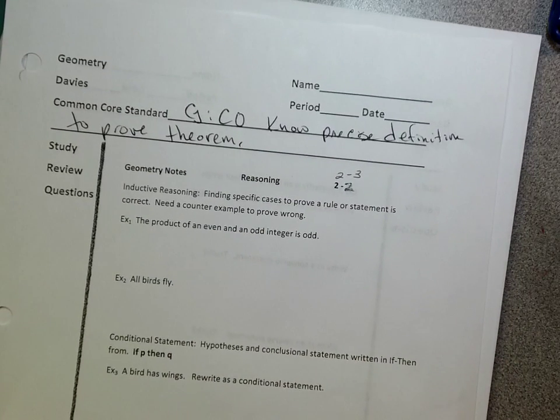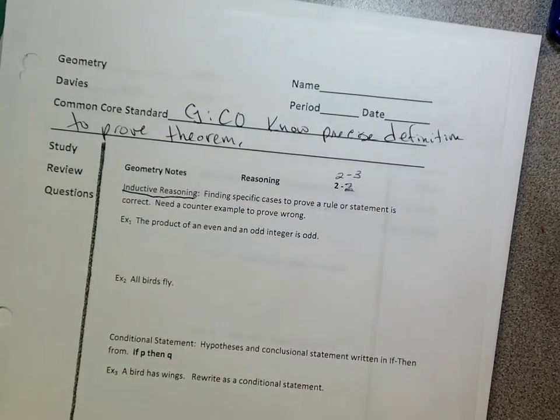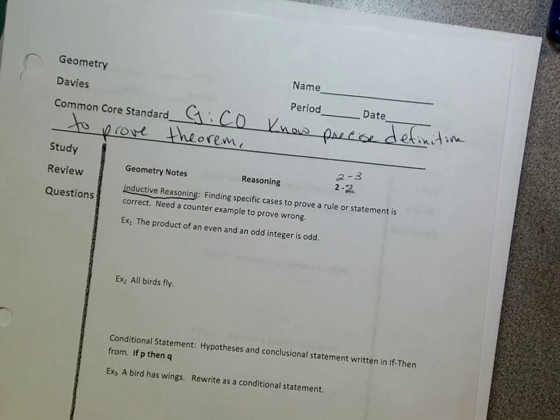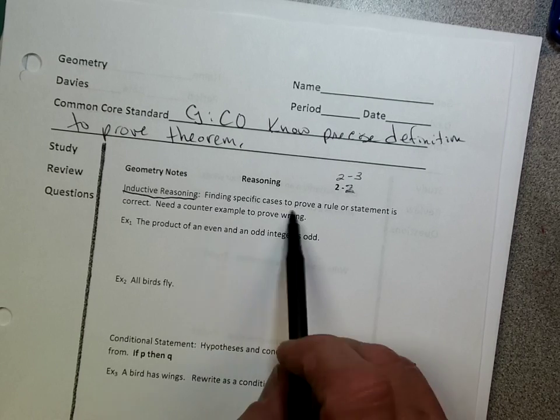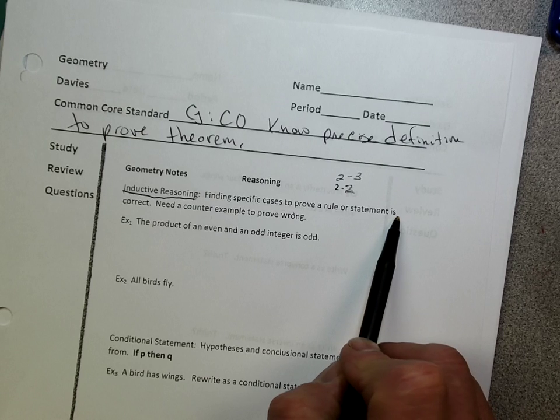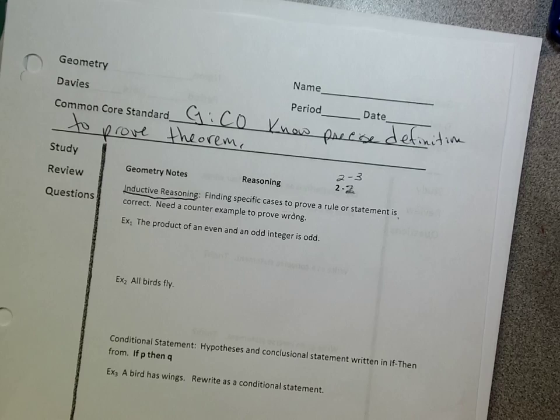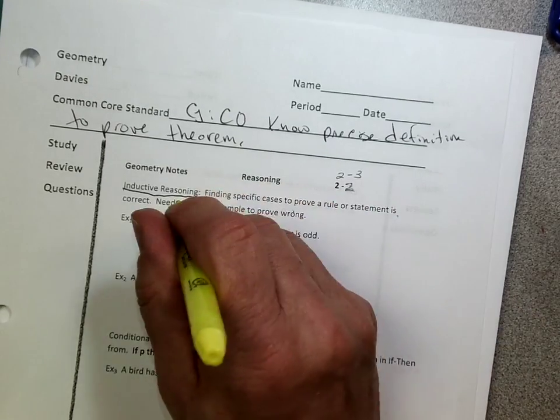So, example 1, it says inductive reasoning. Inductive reasoning means you have to have some kind of proof, okay? So find specific cases to provide a rule or a statement that's correct. If it's going to be right, it's okay. If it's going to be wrong, we have to come up with a counterexample, okay? Need a counterexample. So let's take a look at example 1.